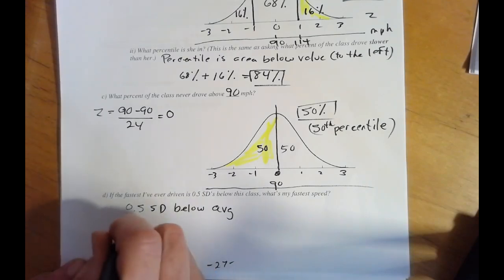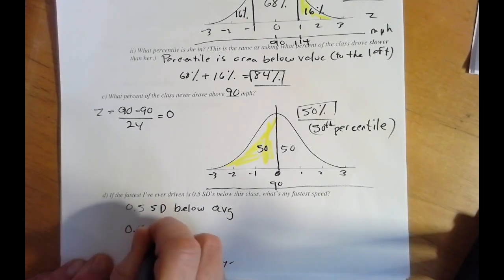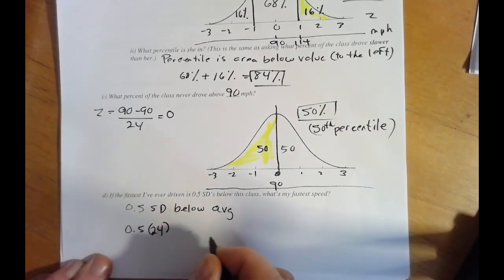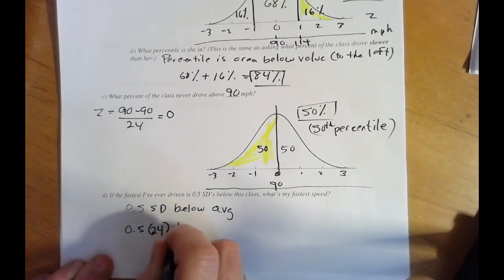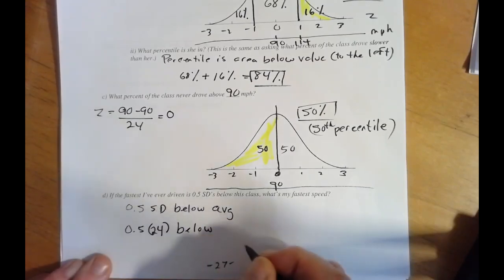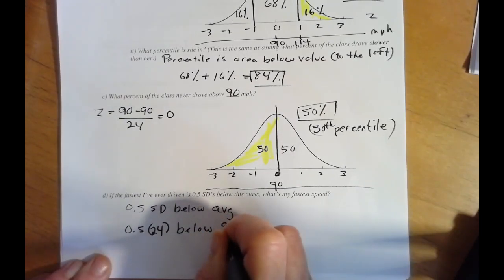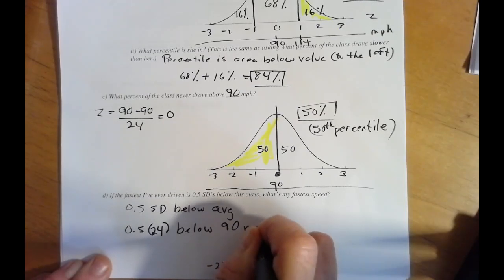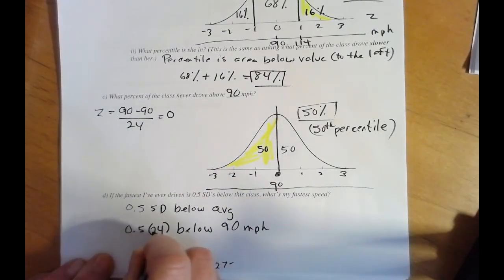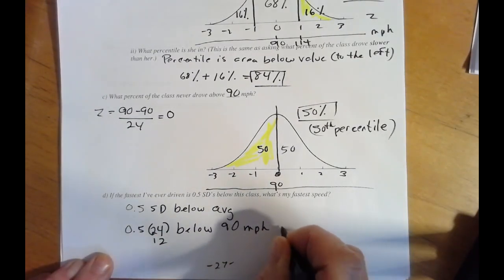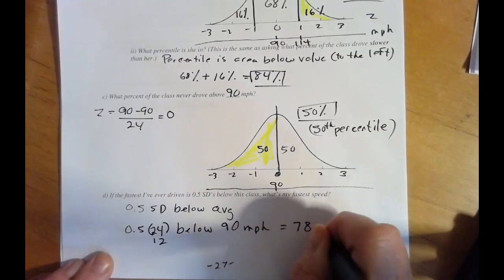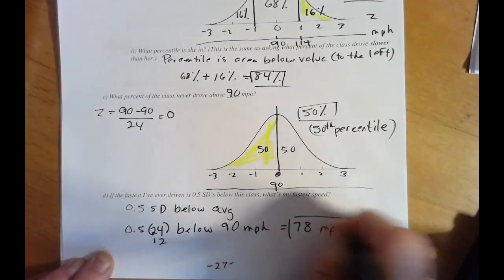Well, this tells you what to do. 0.5 times the standard deviation, which is 24 miles per hour, right? And it's going to be below the average, which is 90 miles per hour. So that's just 12 miles per hour below 90, so that's 78 miles per hour.